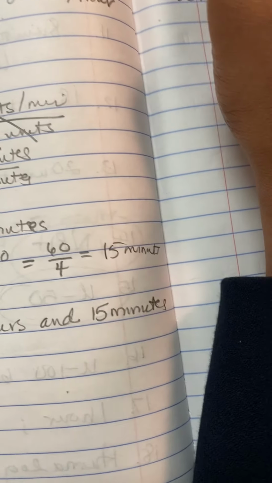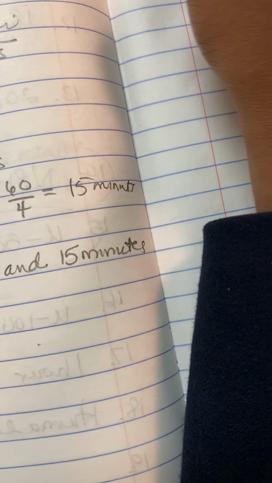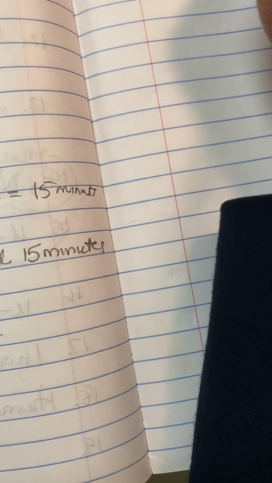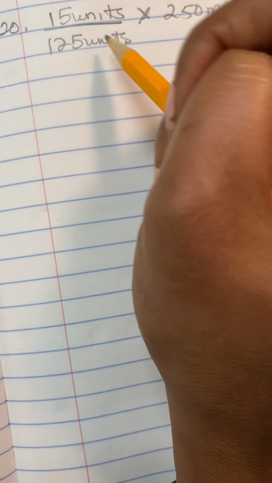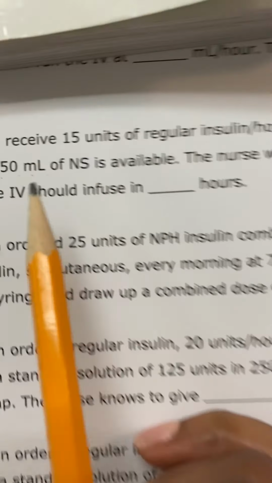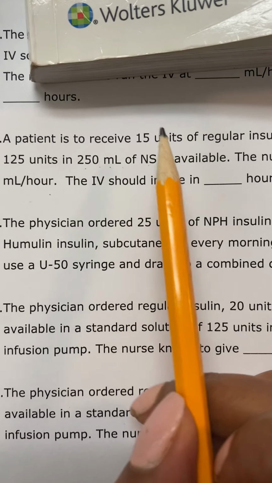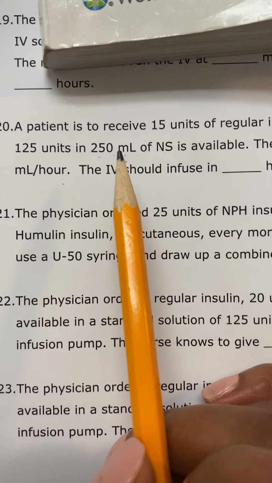With you always start with the units. So it will be 15 units divided by 125 units times our milliliters that they have given us. So let me zoom in here so you can get that. Let me go back over that. So 15 units is what was given. Okay, that's what the patient is to receive. That's where you always start here. Divided by 125. 15 over 125 times the milliliters, times 250. So that's how this is set up.